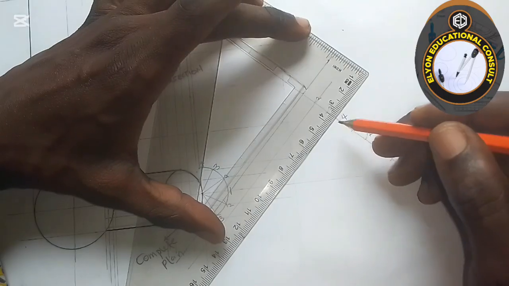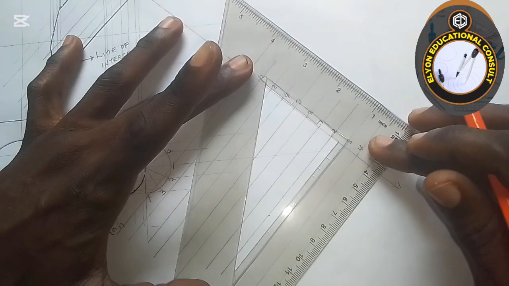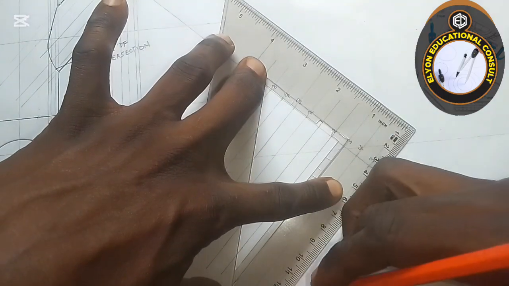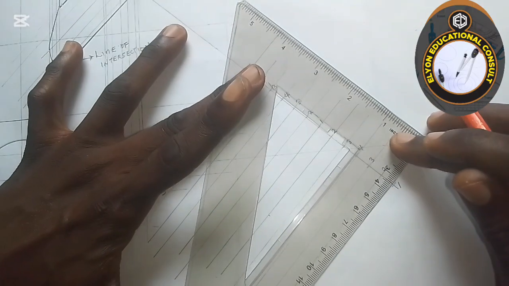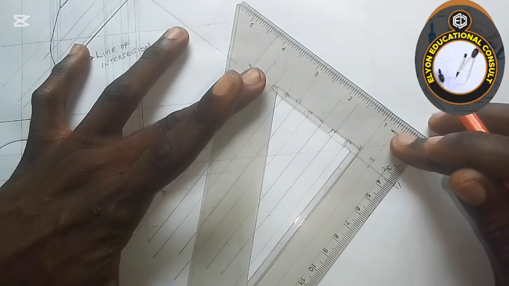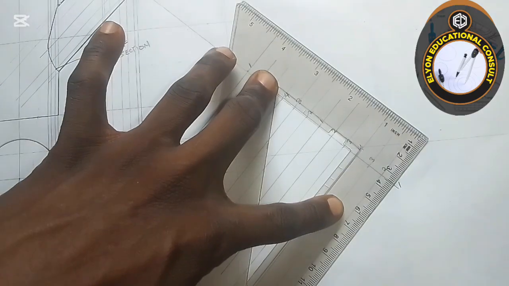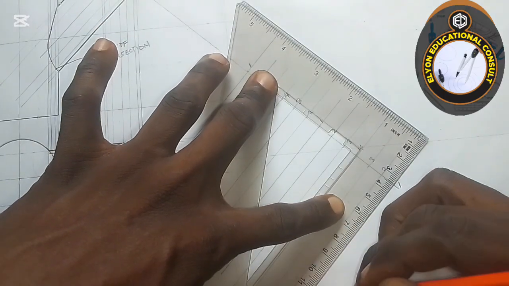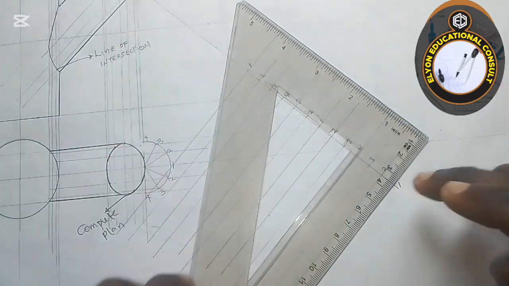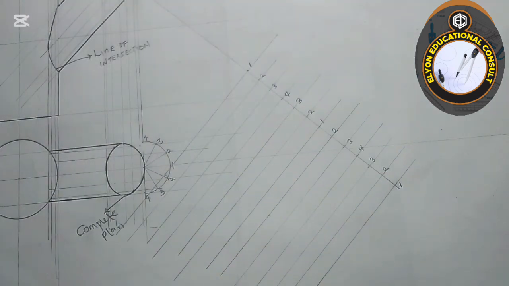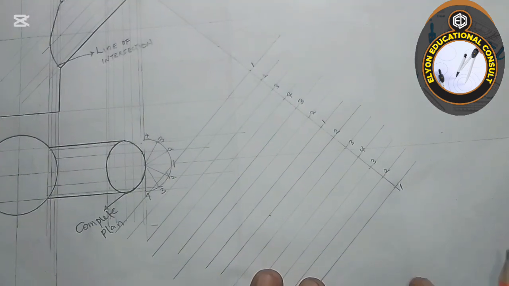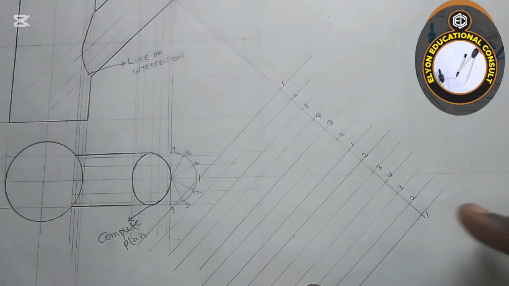Go to the next one. And the last one now. So we have that now. These are the lines.